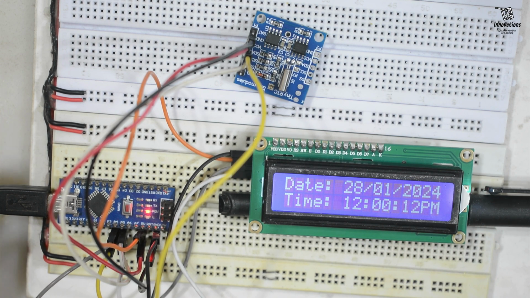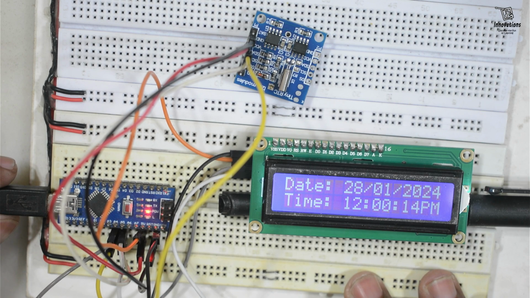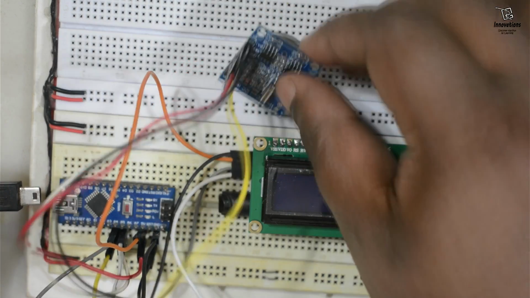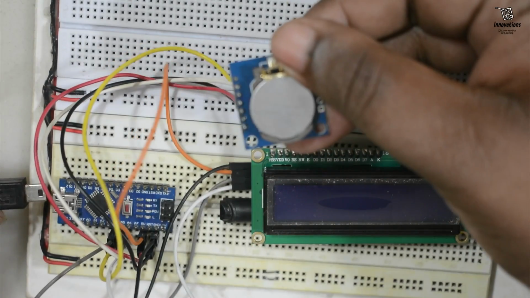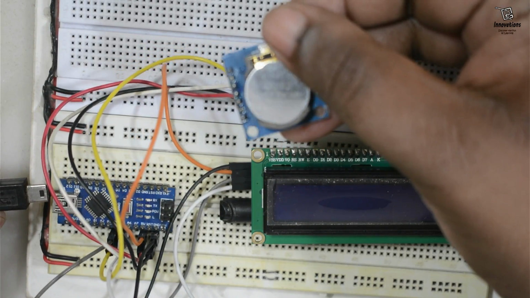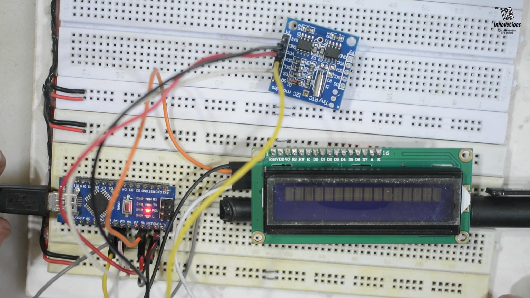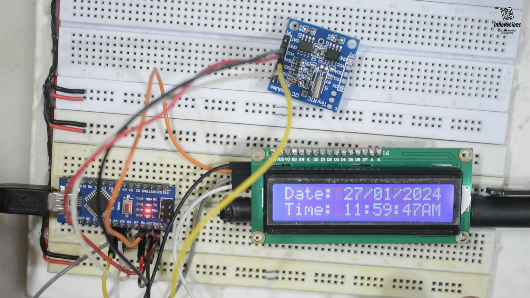Now I will show by removing the power whether it retains the time and can recall the time. So I removed the main power. The backup battery is already there in the module. Now I am connecting it back. You see one thing, that when I reconnected the power, it has started the old time because it is executing the setup section again. So it is taking the time that is given in the setup.